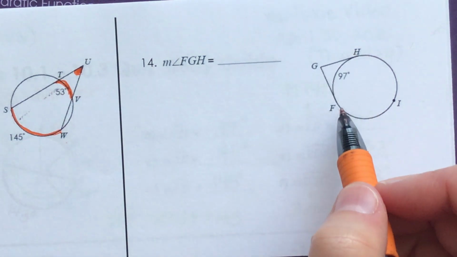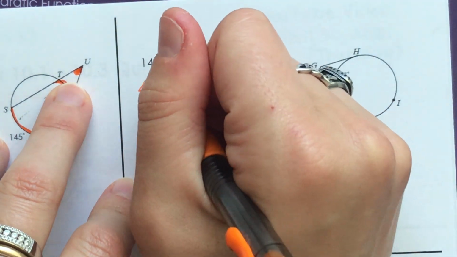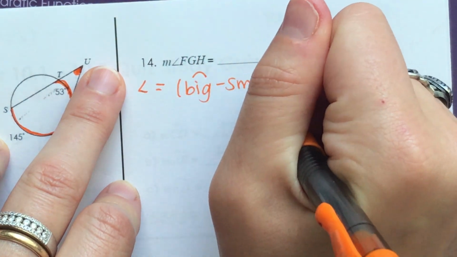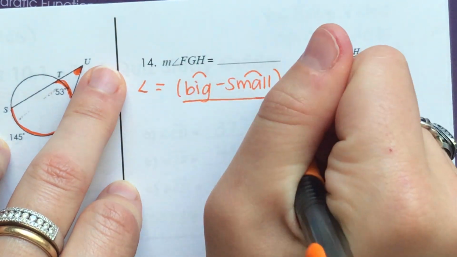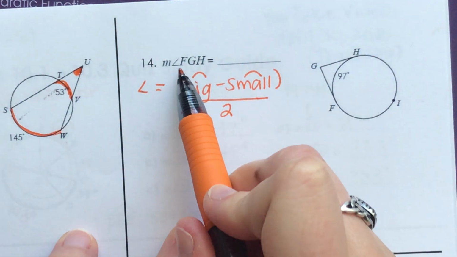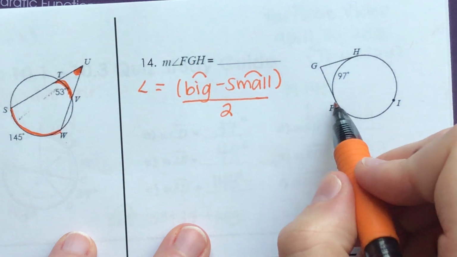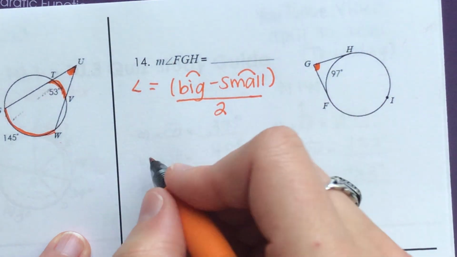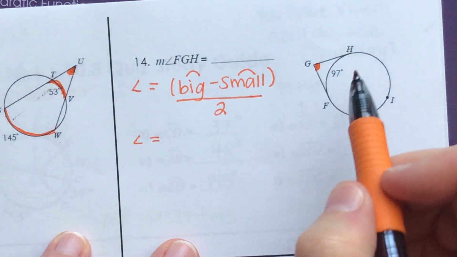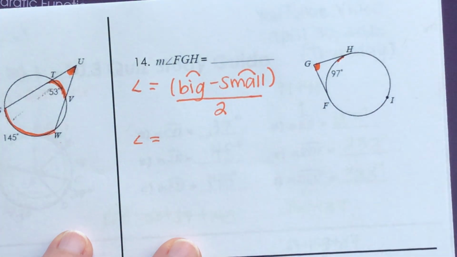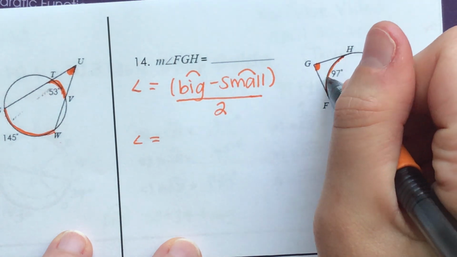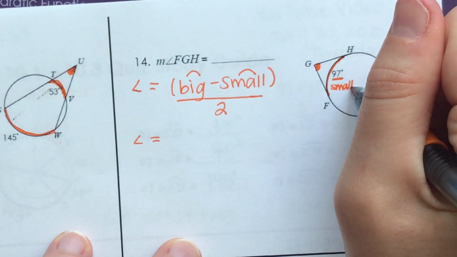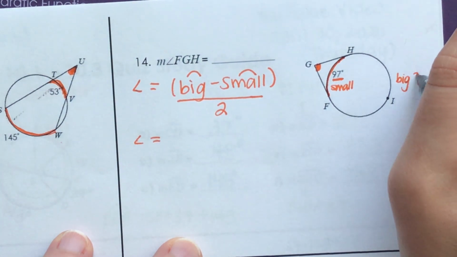Okay. I see another party hat. It goes outside of the circle. So I know my angle is equal to my big arc minus my small arc divided by 2. I'm asking you to find FGH, so I'm asking you to find the angle. Now, I am only giving you one arc right here. This arc is the small one. I don't know what the big one is.